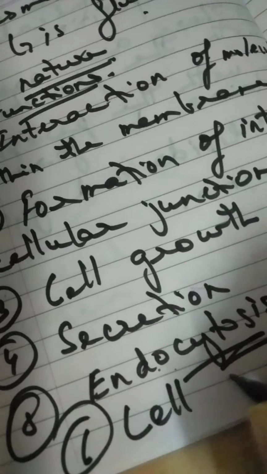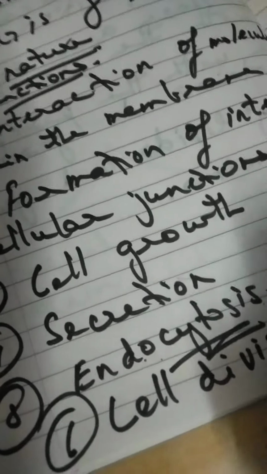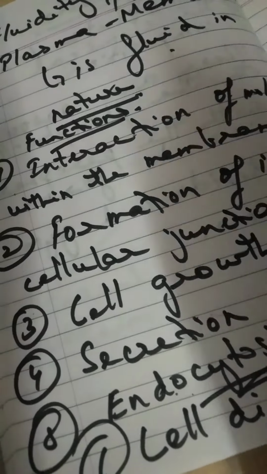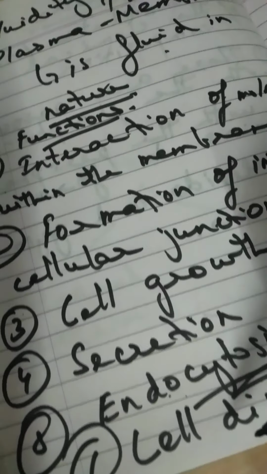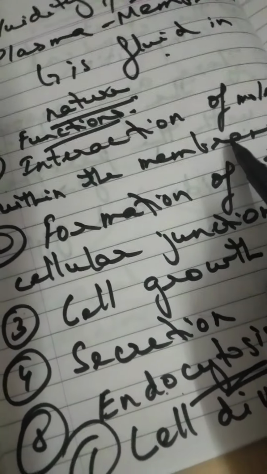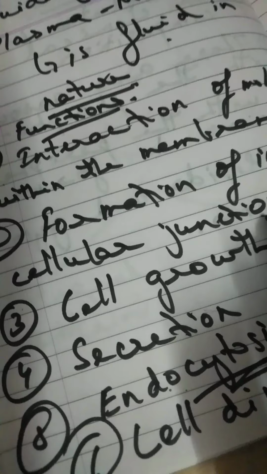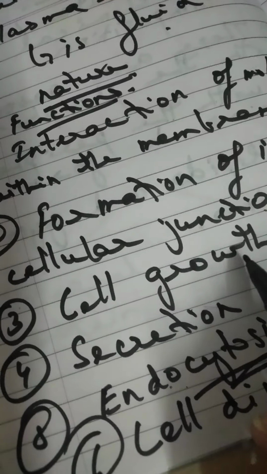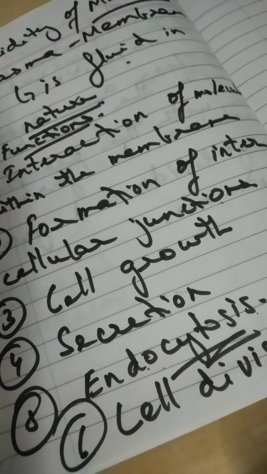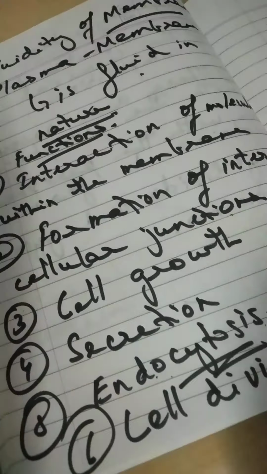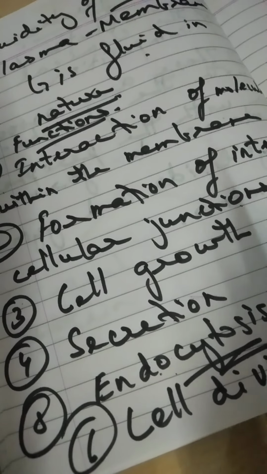So the cell membrane also helps in cell division. So the fluidity of the plasma membrane carries out these functions: interaction of molecules within the membrane, formation of intercellular junctions, cell growth, secretion, endocytosis, and cell division. These were the functions carried out by the plasma membrane.